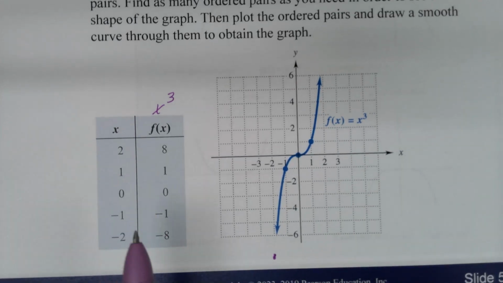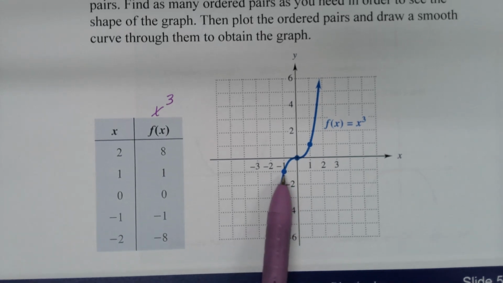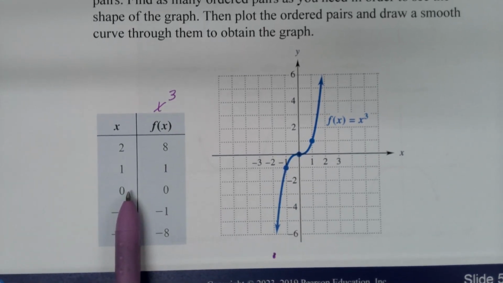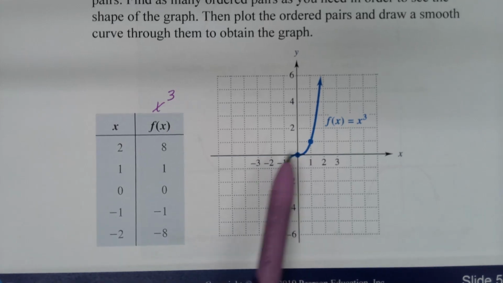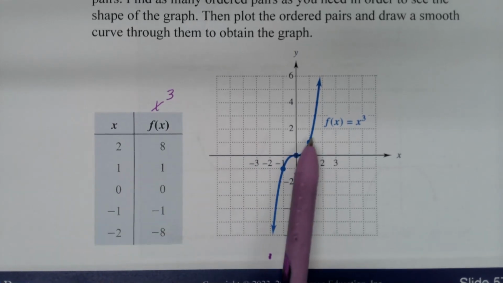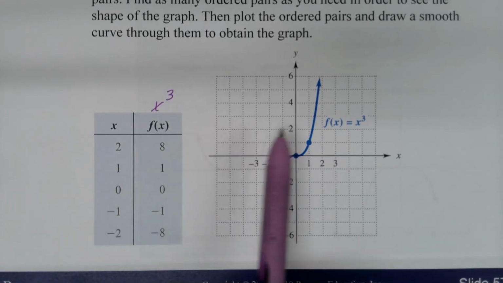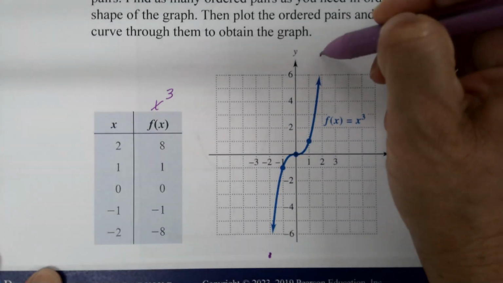If I plug a negative 1 in, a negative 1 comes out. Negative 1 times negative 1 times negative 1 is negative 1. So that's this point here. Well, 0 cubed is 0. So that's that point there. 1 times 1 times 1 is 1. 2 times 2 times 2 is 8. So that's up here somewhere.